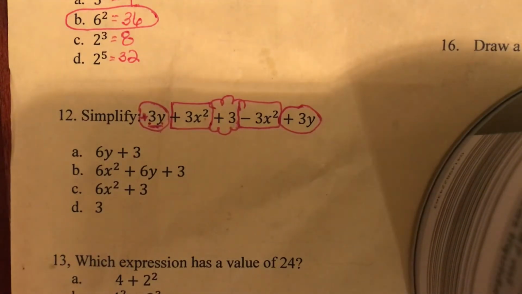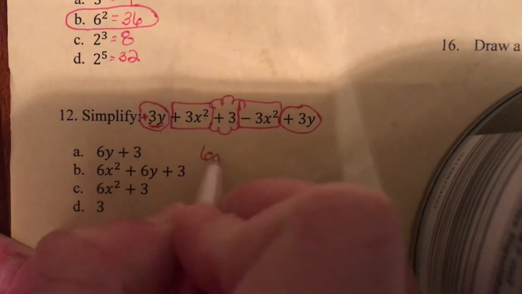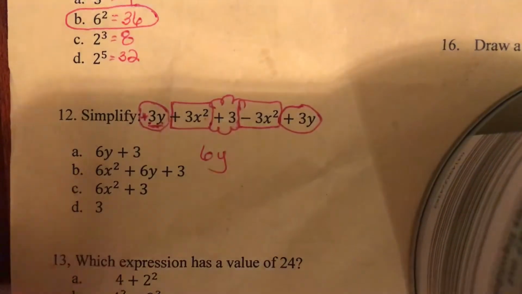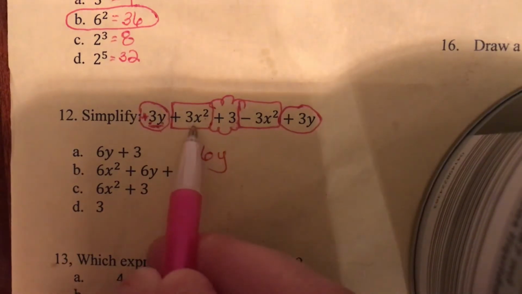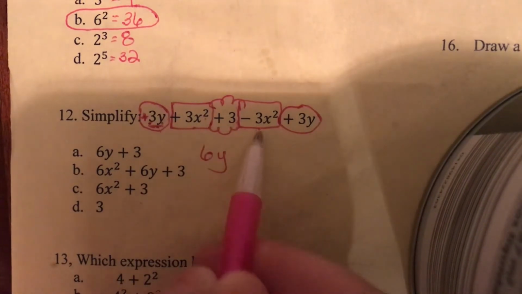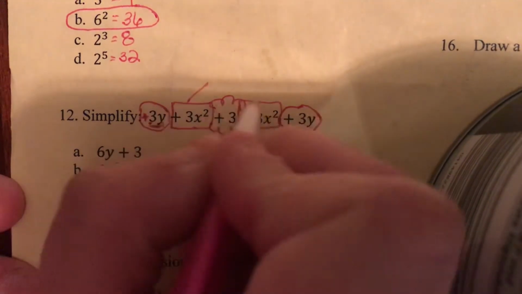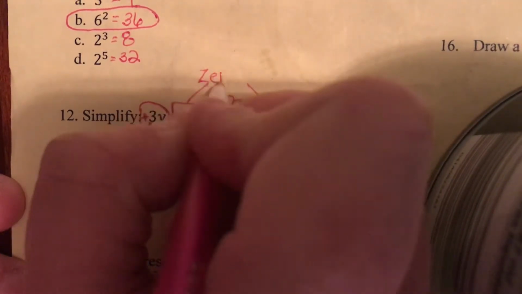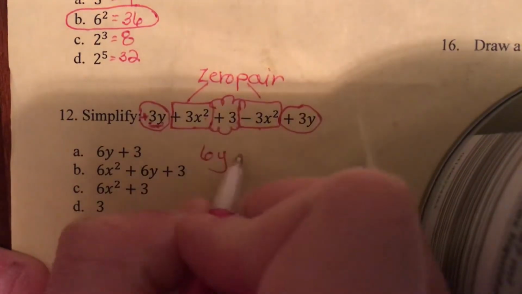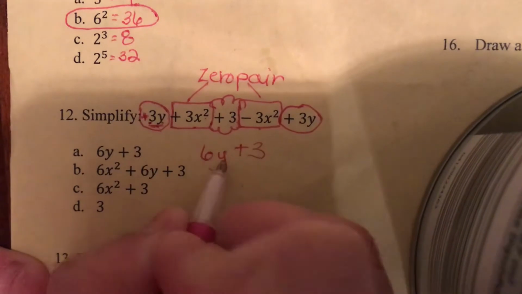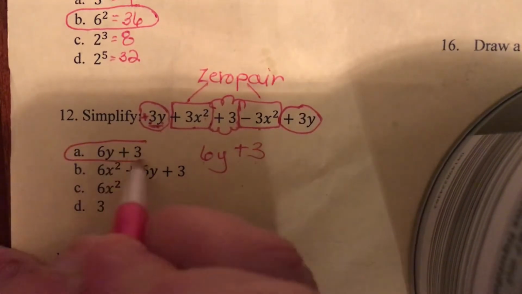And then I'm going to combine like terms. So I have 6y, because 3 plus 3 is 6. I have a plus 3x squared and a minus 3x squared. Well, that's a 0 pair. So that becomes 0. So I'm going to have just plus 3. 6y plus 3. And that answer is A.